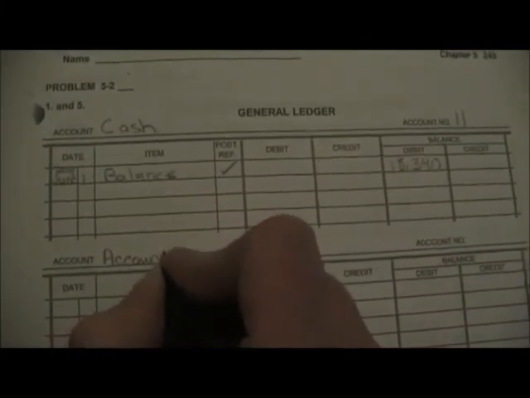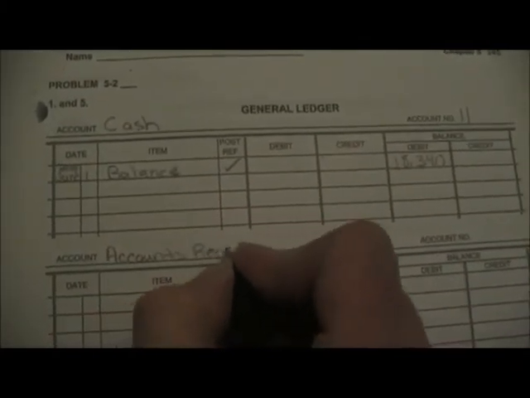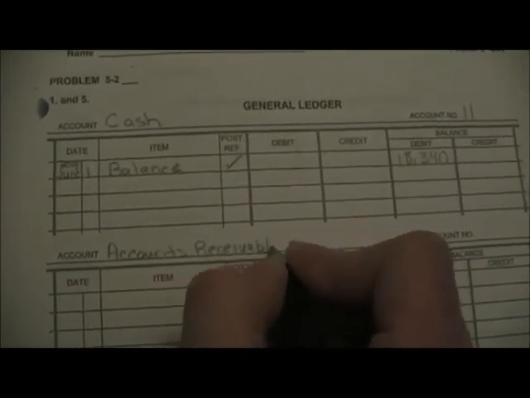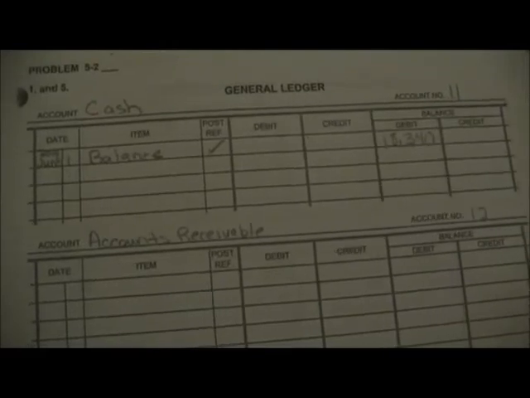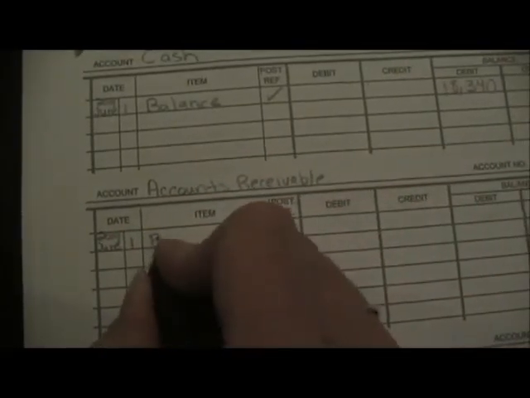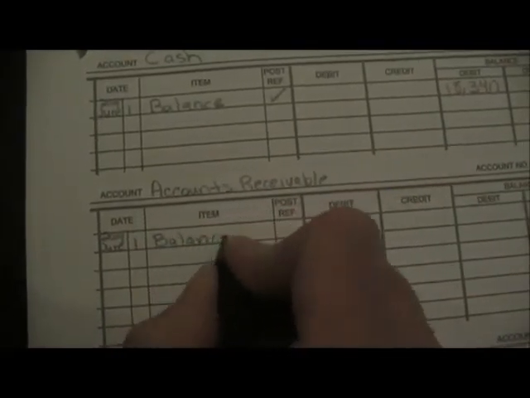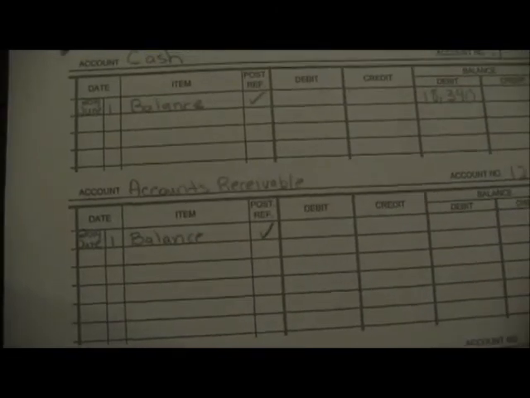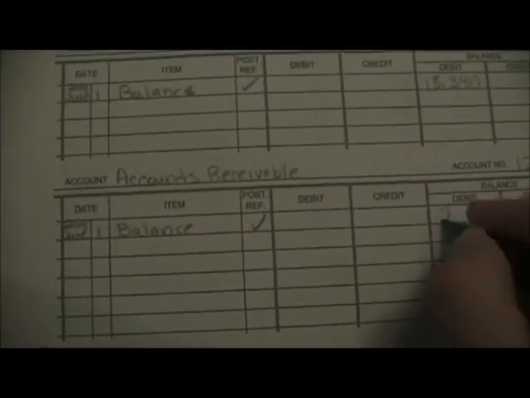Okay, the next one is accounts receivable. The account number is 12. Fill in our date, the word balance, check mark, and our balance is $2,650.